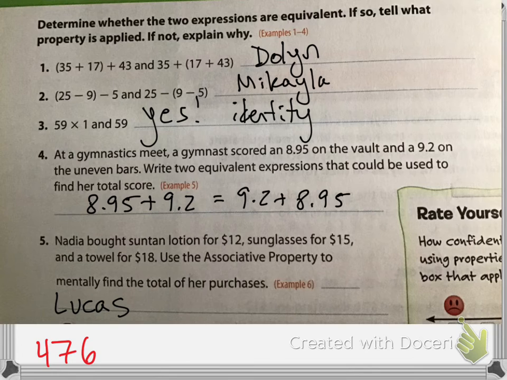Yes. And how do you know? Because it's the exact same numbers, and whenever you're adding something and you switch up the numbers, it's always going to be the same. Perfect, because we're adding them. We're adding the exact same numbers, even though we're just regrouping them in different associative properties. It's still the exact same.